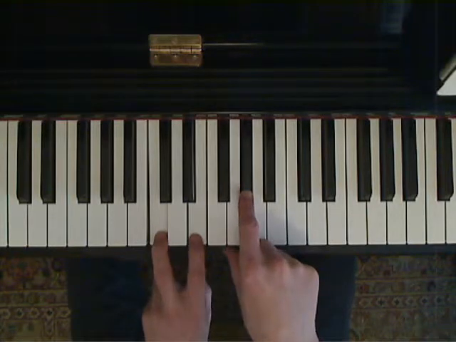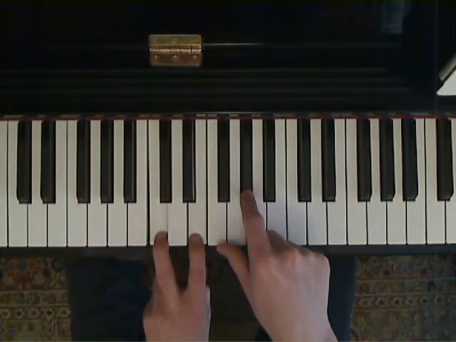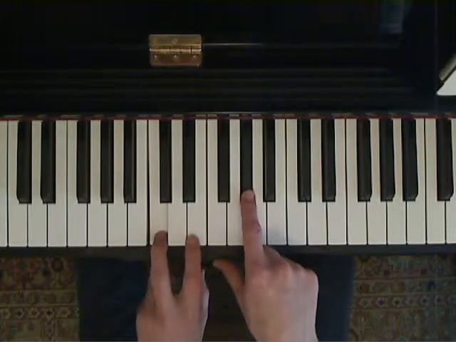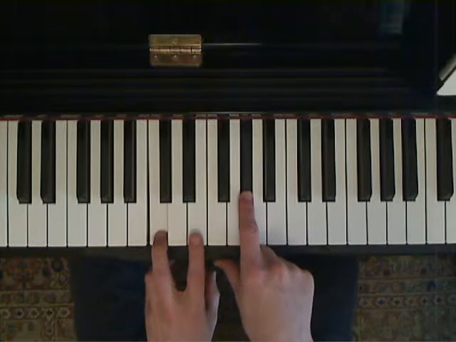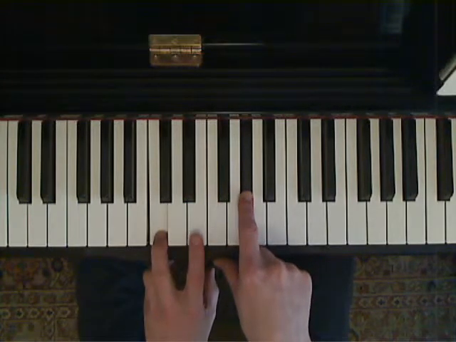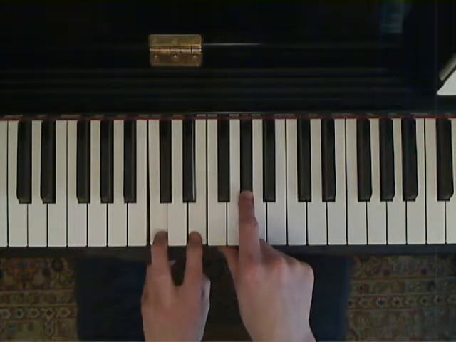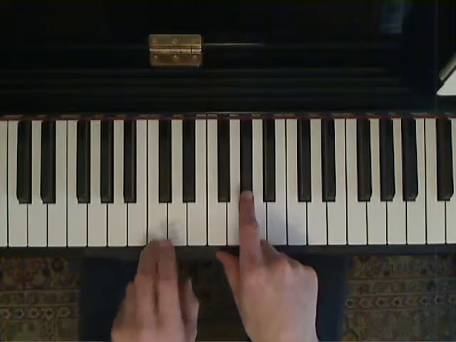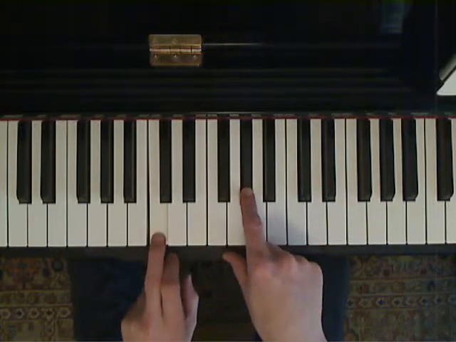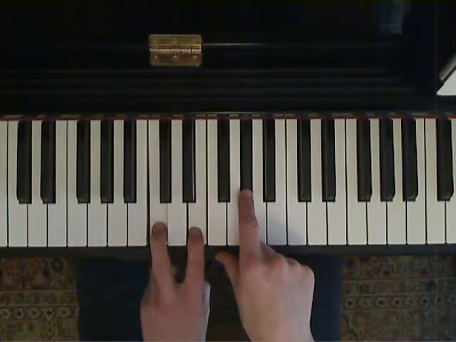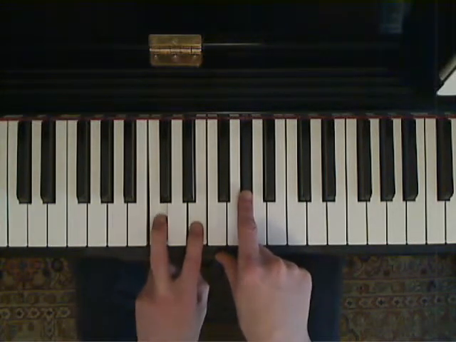In this case we have an augmented fifth interval. Now you can know this because, although we still haven't learned how to call the species of the interval, C and G sharp is an augmented fifth. So this will be called a C augmented chord.